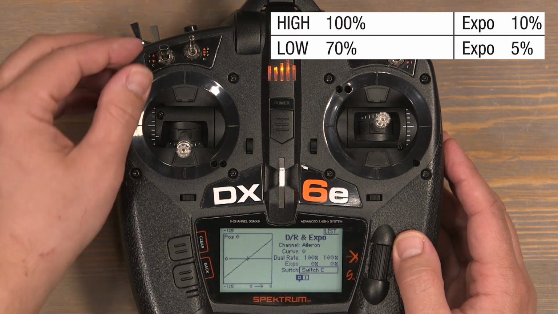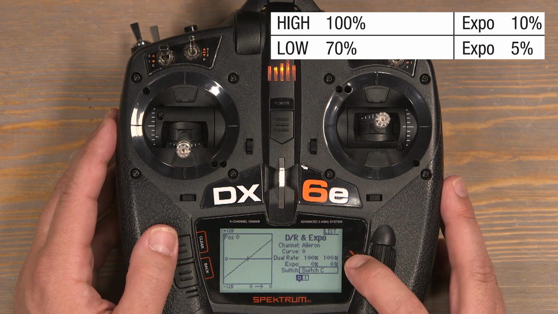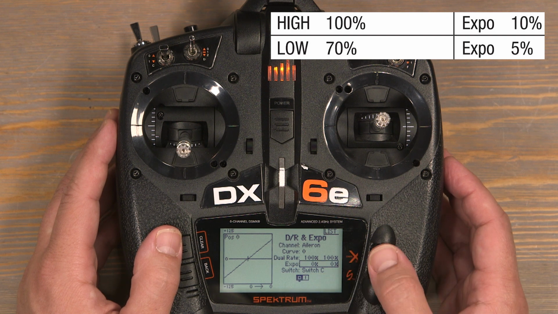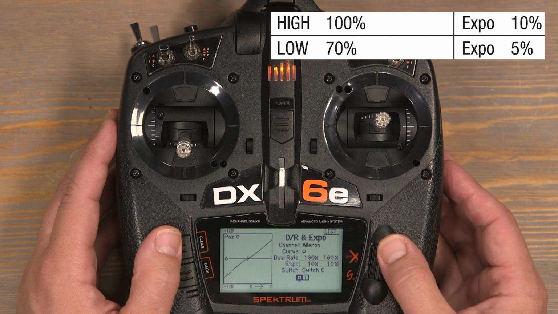Starting with the C switch in the 0 position, the high rate position, we'll leave the dual rates at 100%. However, we need to add an expo of 10%. So we'll scroll to the zeros next to expo and click, and scroll to the right until we get to 10%. Then we'll click to lock them in.